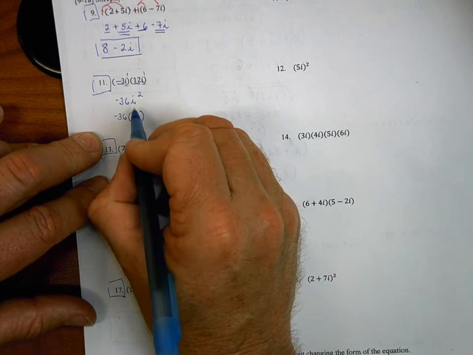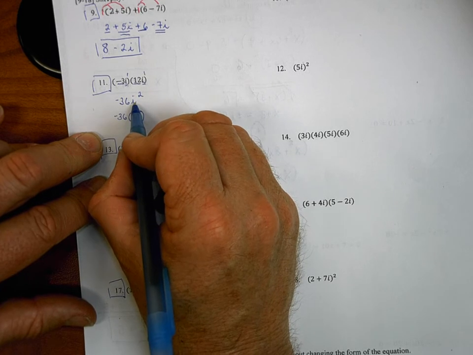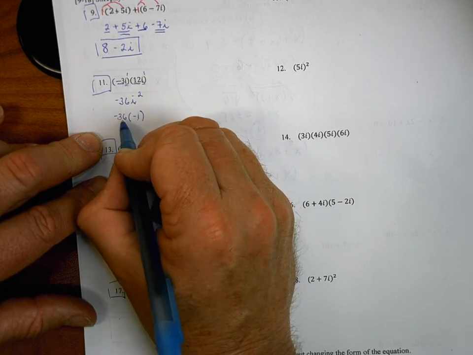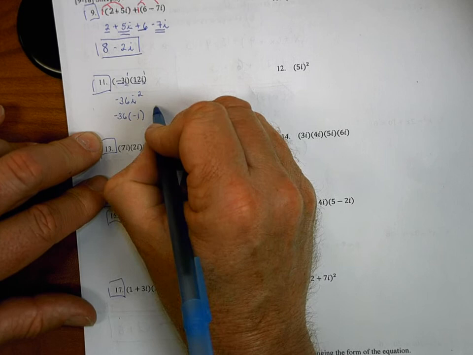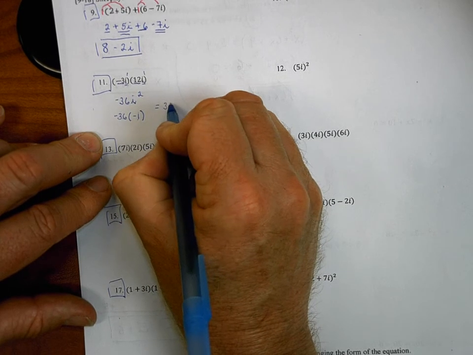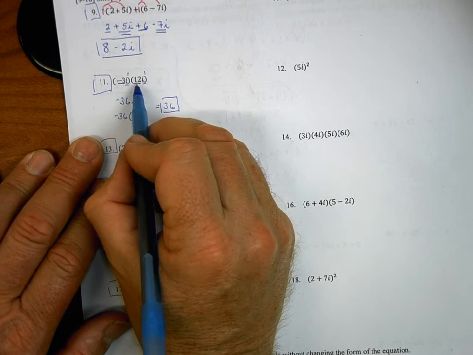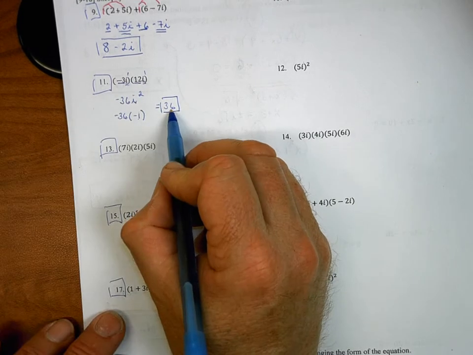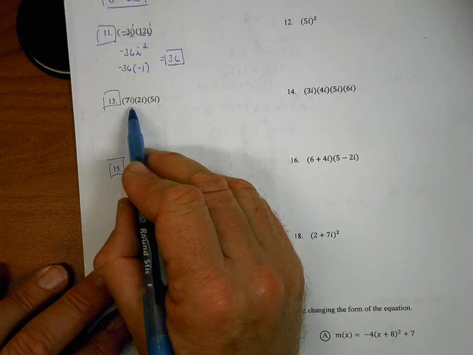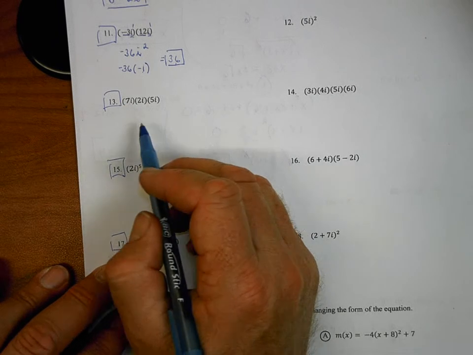All right, why do you do that? Well, that's because that's what the Greek mathematicians said to do. All right, so negative 36 times negative 1 would make number 11 equal to 36. Okay, so what is negative 3i times positive 12i? It's 36. All right, number 13, we're multiplying again, but we're multiplying 3 items together.